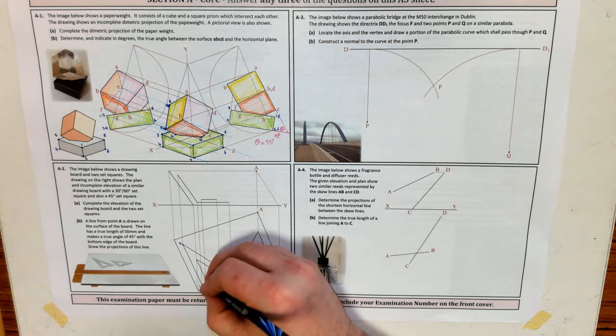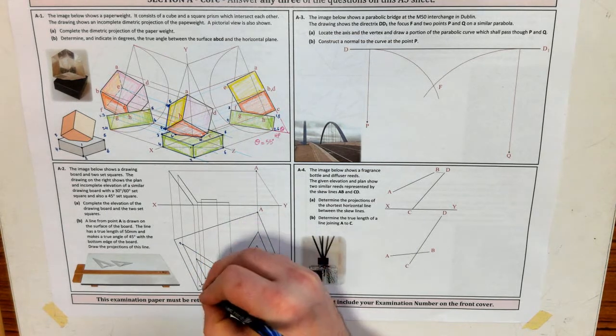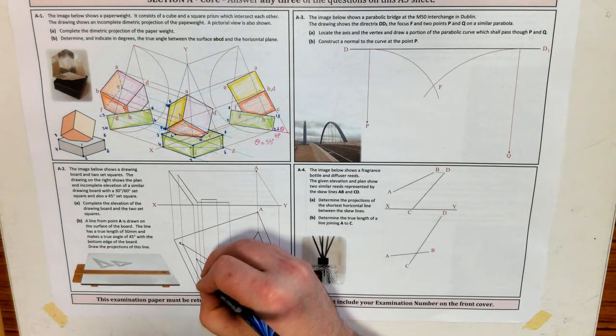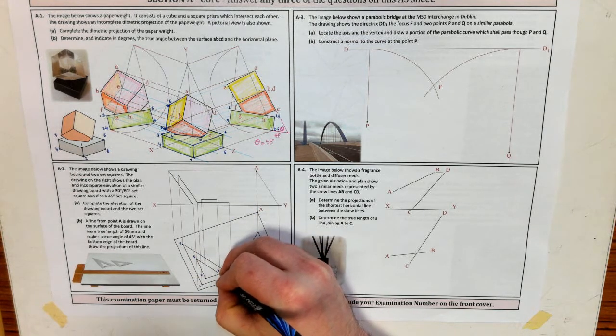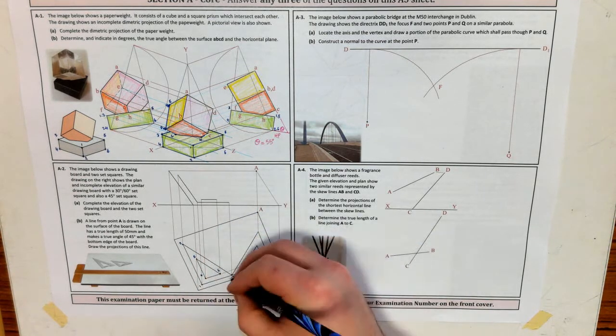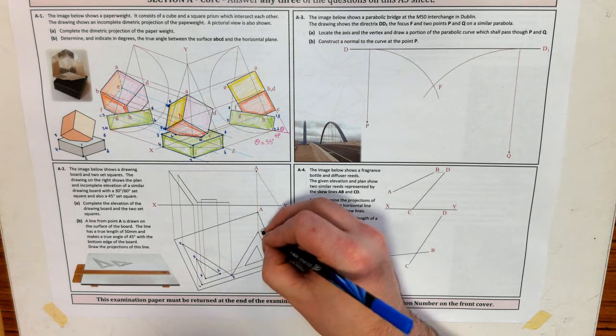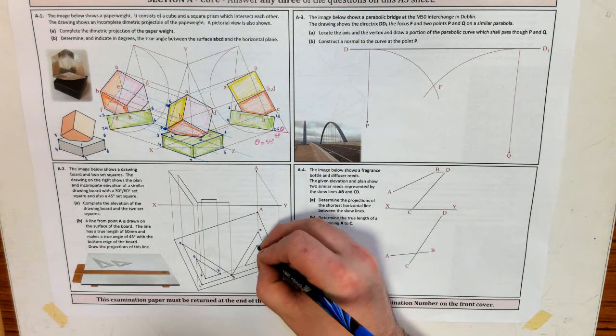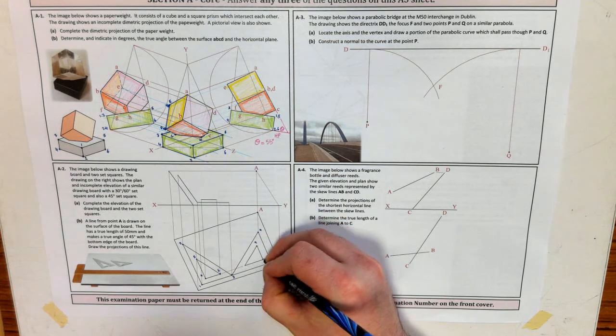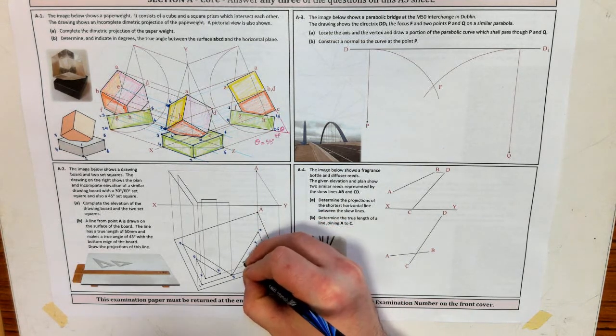And then we can call the inside ones 4, 5, and 6. Like so. And then we can call these ones over here 7, 8, and then we can go inside here and go 9, 10, and 11.